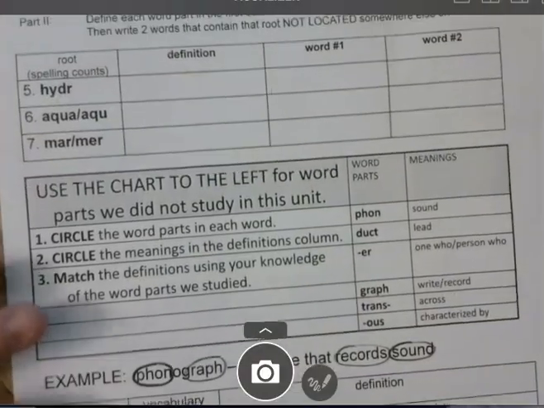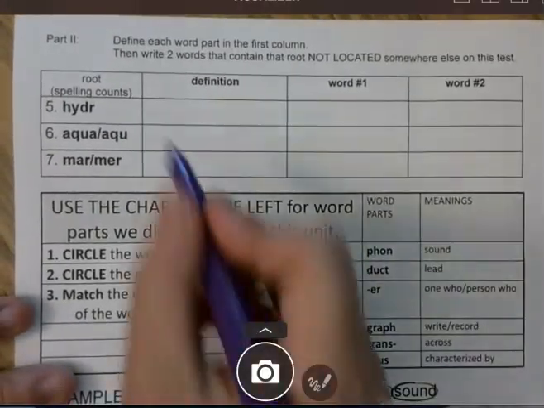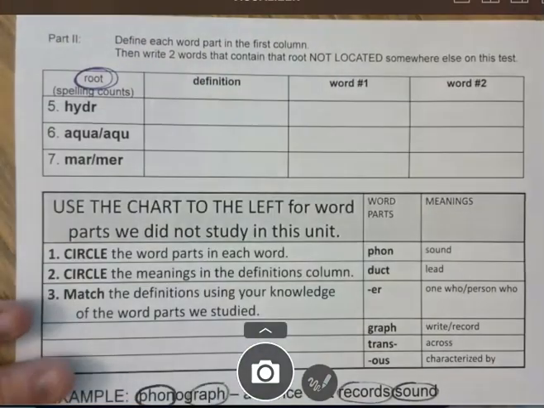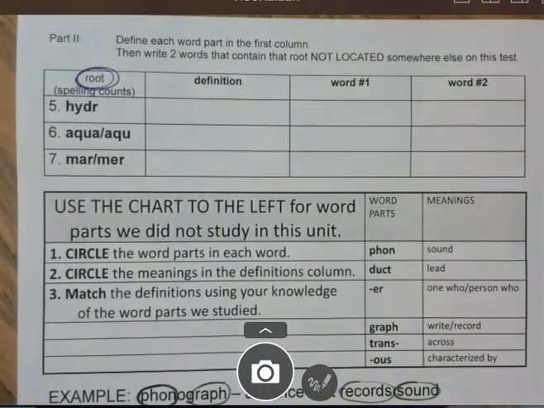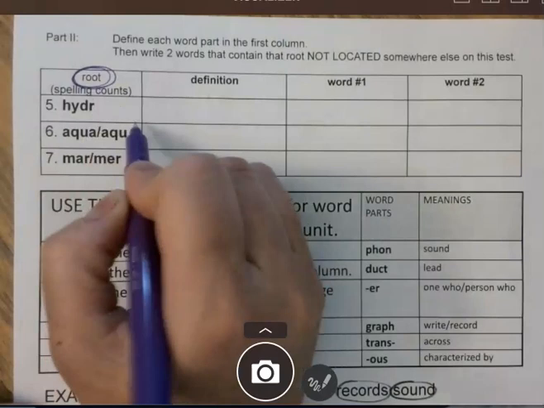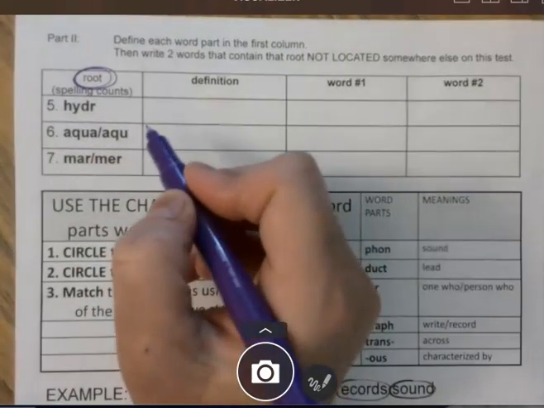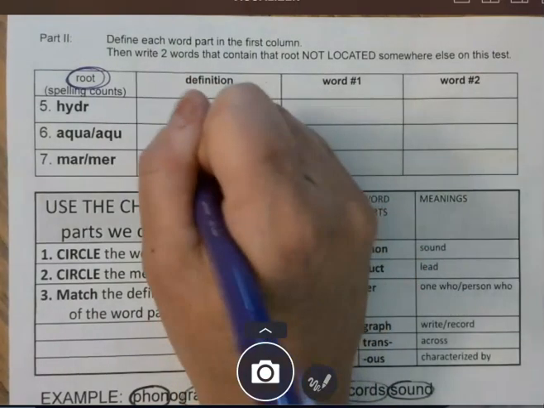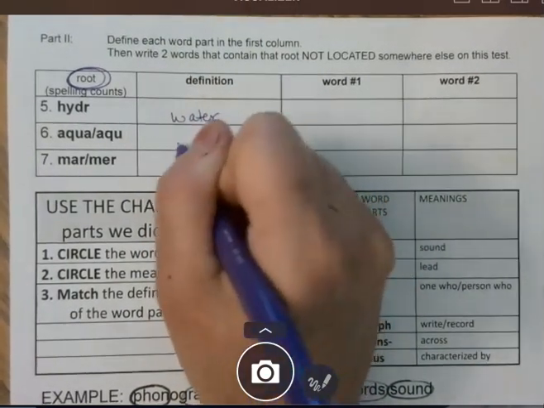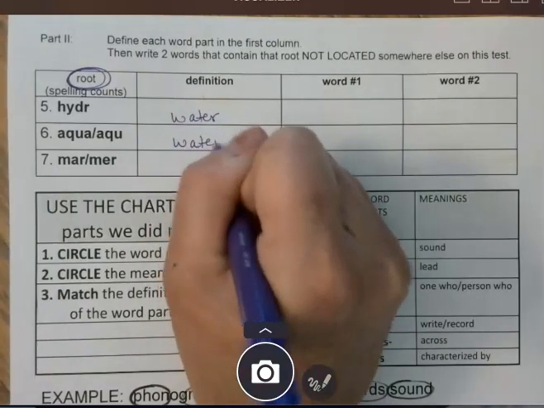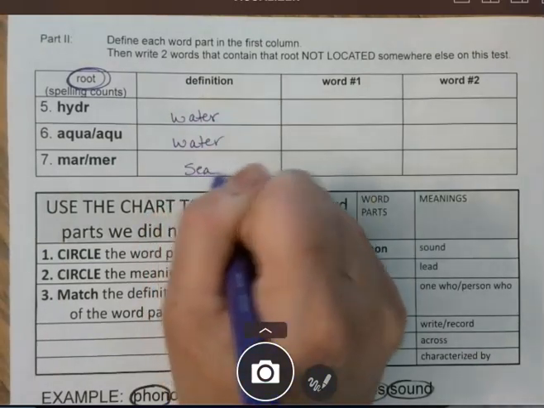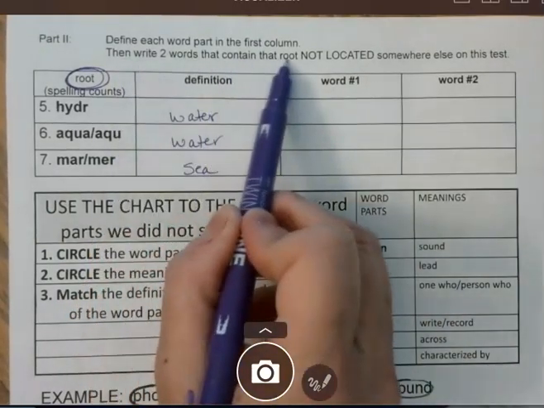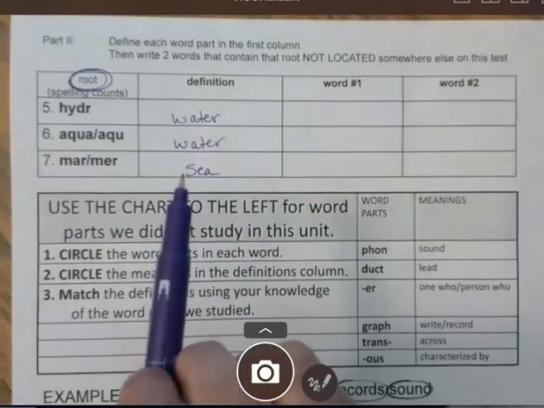The second part is actually looking at the word part. So I'm going to tell you, you need to know the definition of the roots. I'm going to ask you, what does sign mean? And you need to have that definition made or known. So hydra means water, aqua means water, and mar means sea. It says, then write 2 words that contain that root not located somewhere else on this test.